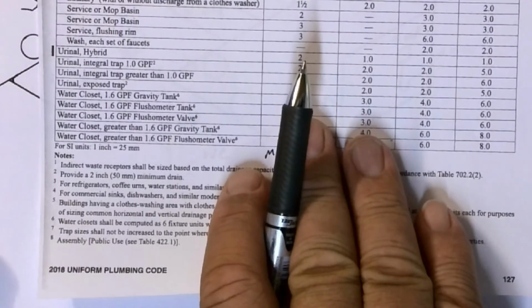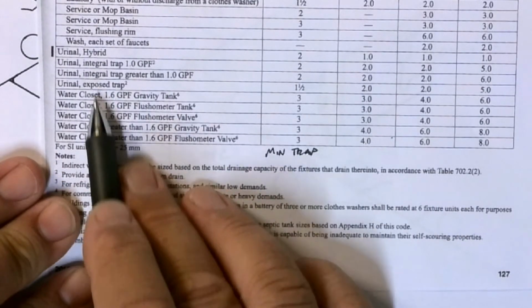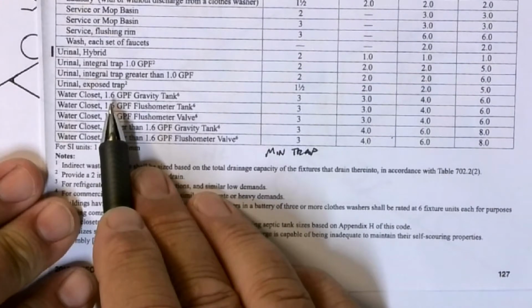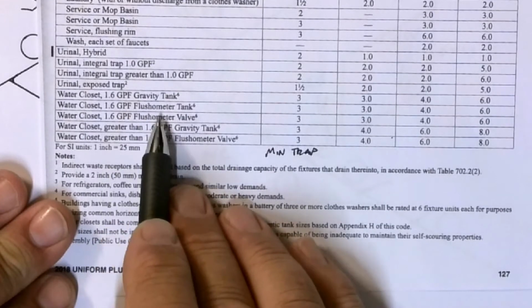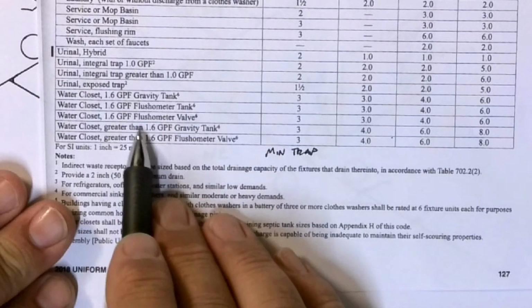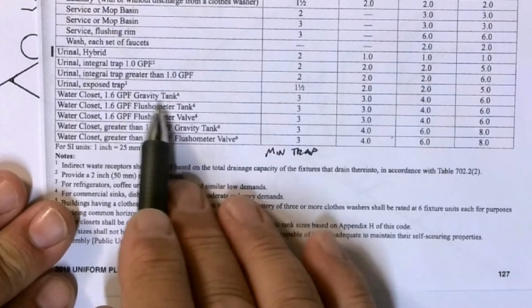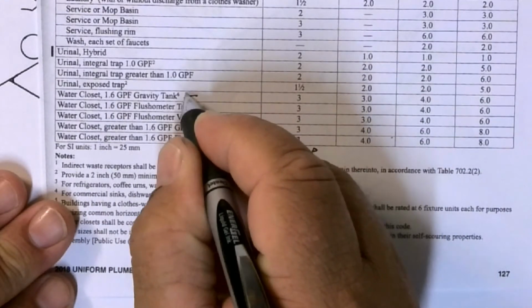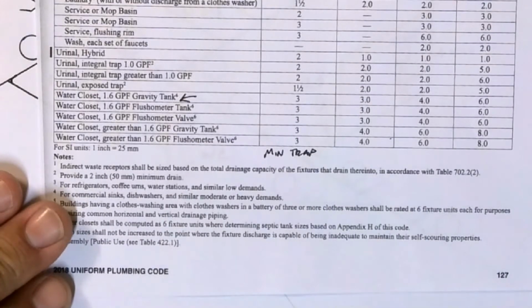When you look at the water closets, you have different types here. 1.6 gallon per flush, gravity tanks. 1.6 gallon per flush flushometer tank, 1.6 gallon per flush flushometer valve. We are going to be using this one right here for everything we do in this particular class, because that is your standard residential type water closet.